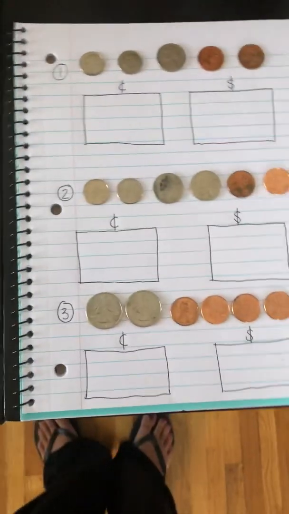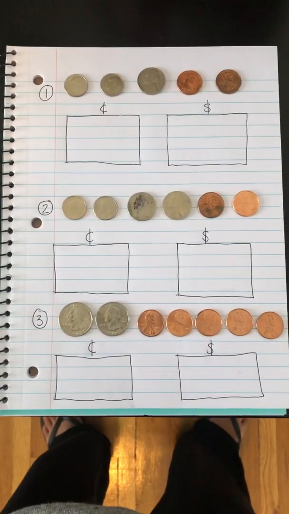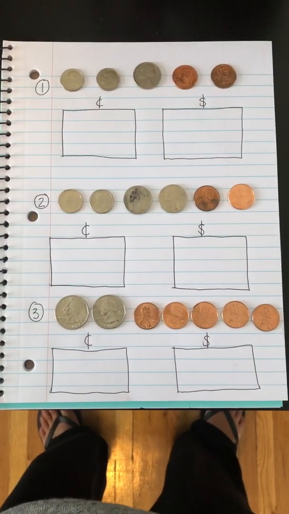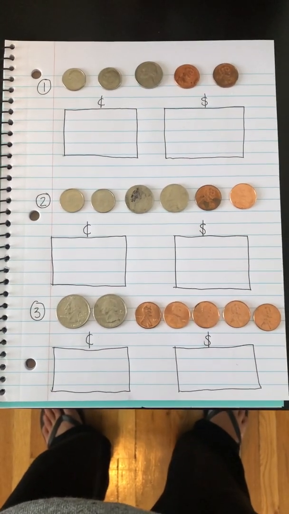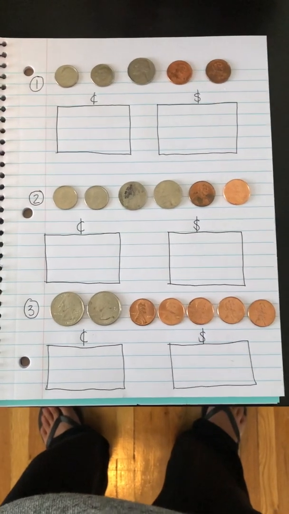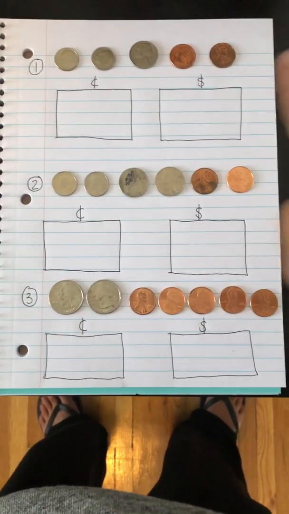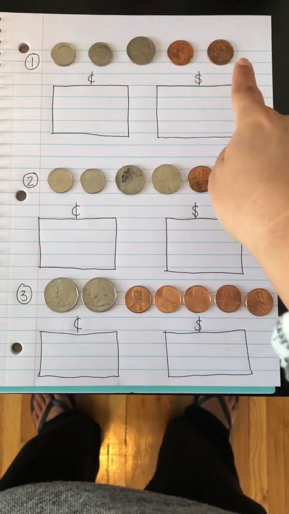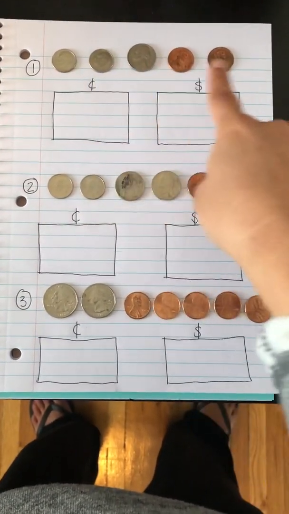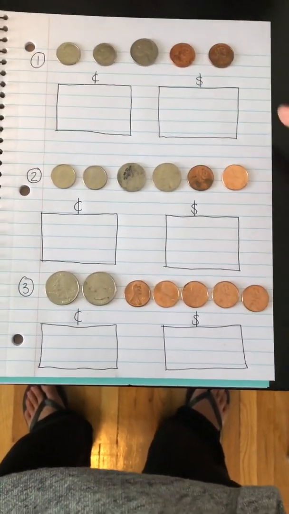So I'm going to put my pencil down, and I'm going to move over to our assignment. At this time, I would like you to pause the video and copy exactly what you see on your piece of paper. Now, keep in mind, if you don't have all of these coins at home, where you see the coins, like how I laid them out at the top, you can simply draw them, all right? So this is going to be your assignment for today.